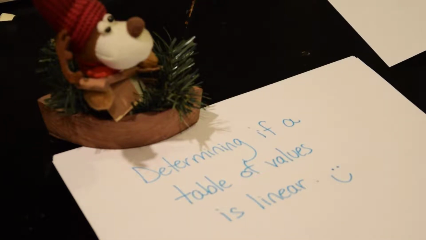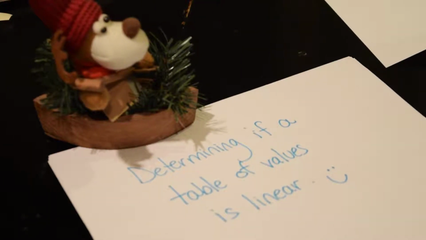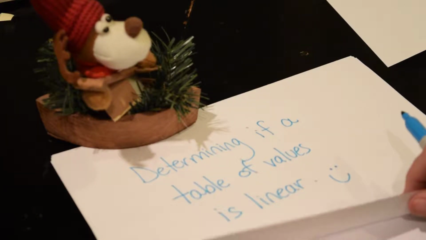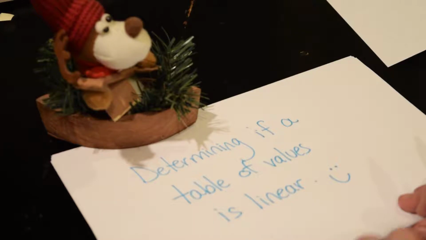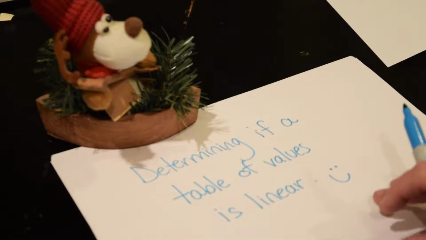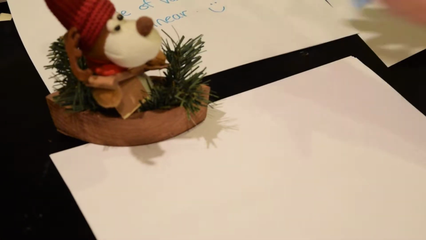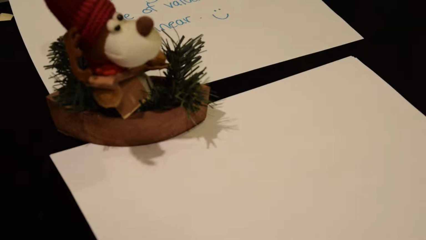Okay, today we're going to decide if a table of values is linear. That's what we're working on for today's little assignment. So we're going to be first working in our math notebook. So make sure you have your math notebook available because we are going to be writing a few things in there. The first thing, we just want to do a little memory thing here.